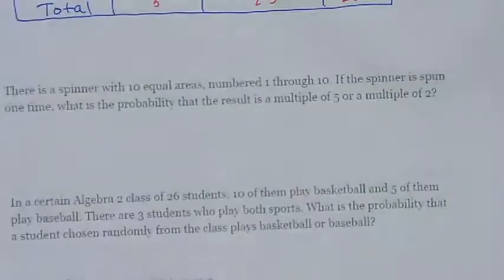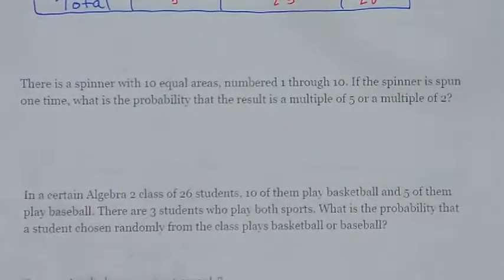Let's talk about a few more probability problems here. In each probability problem, it's really hard to do one of every kind because they're all going to seem different. So we'll just kind of try to think logically here.